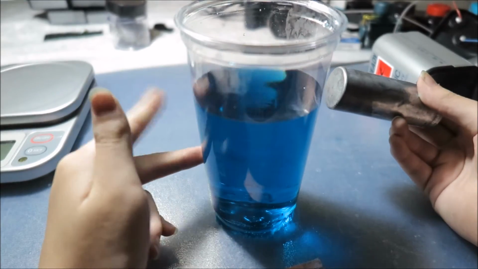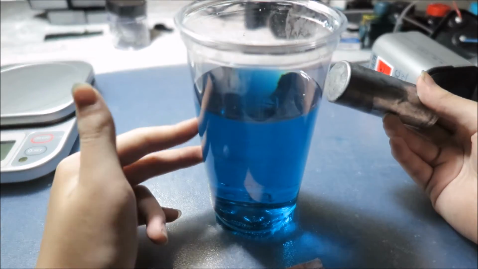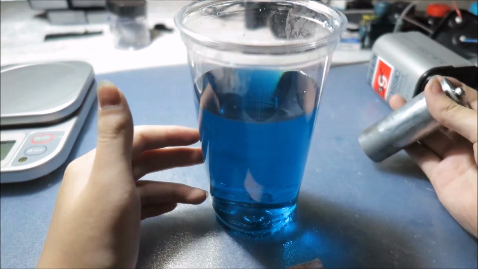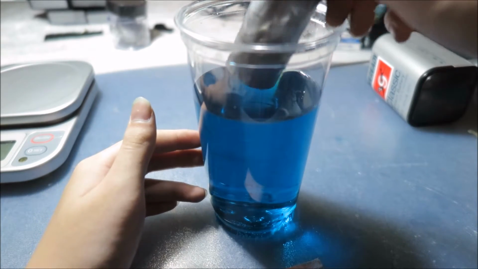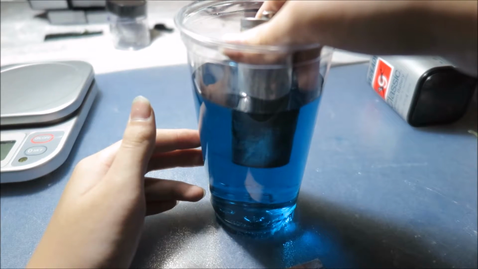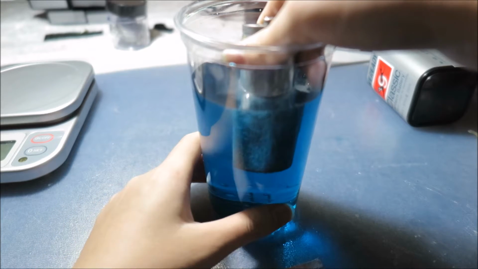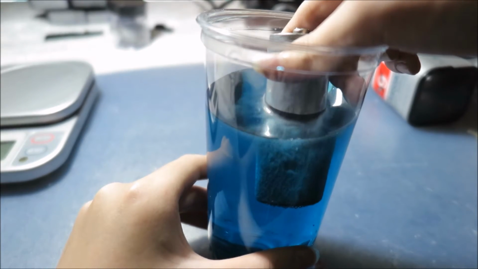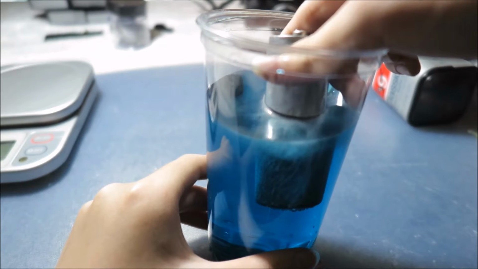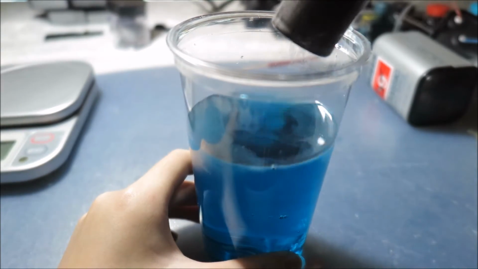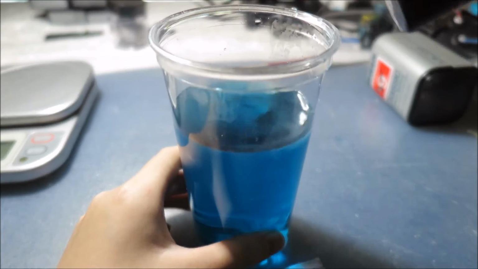So if this is sulfuric acid, or partly sulfuric acid, it should react with the zinc. So let's see. Yes, it is reacting quite nicely with the zinc.